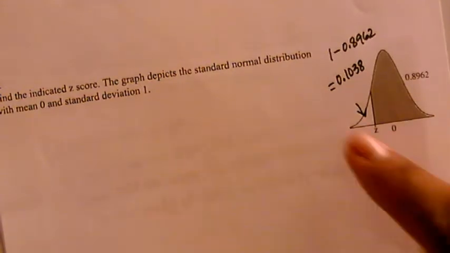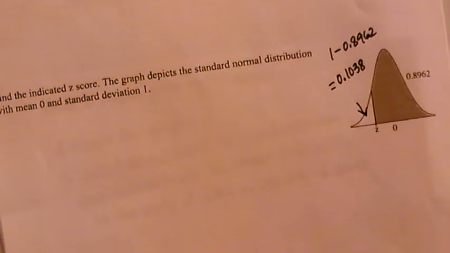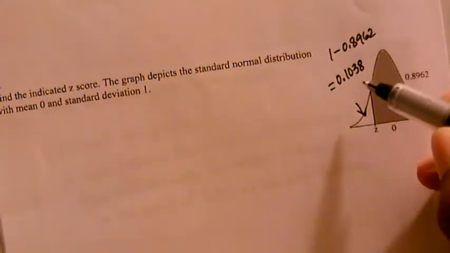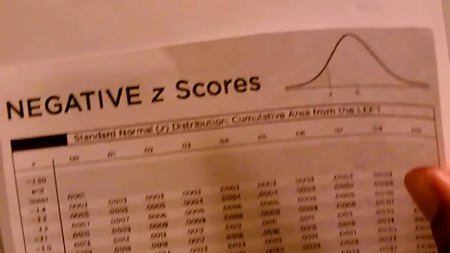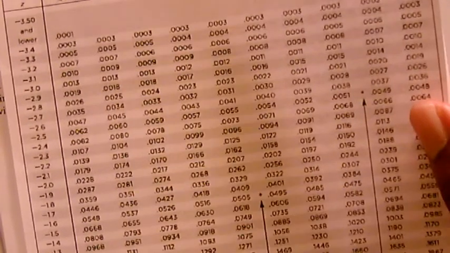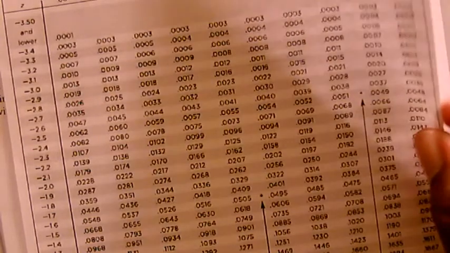Okay. I had to find the cumulative area to the left because I want to use table A-2 to find that z-score. And the table is for cumulative areas from the left. So that's why I did 1 minus 0.8962. So now I'm going to use this 0.1038 to help me find out what that z-score is. Well, it's less than 0.5, so I have to use the negative z-score portion of the table. Let's find 0.1038.